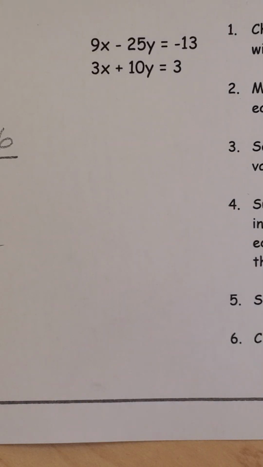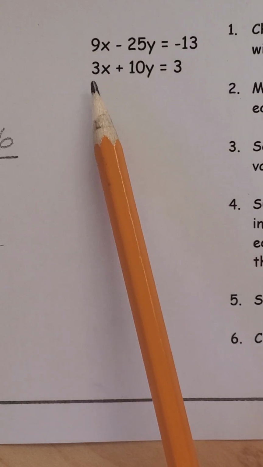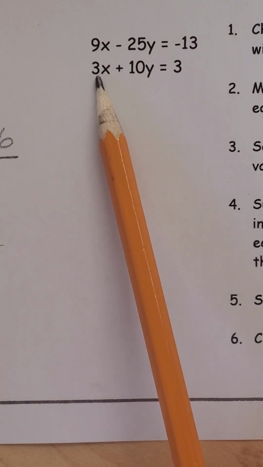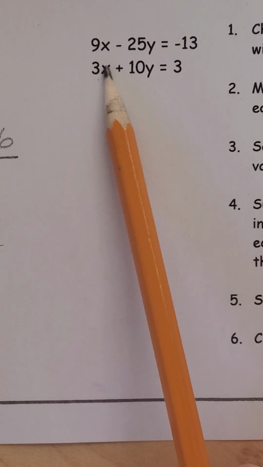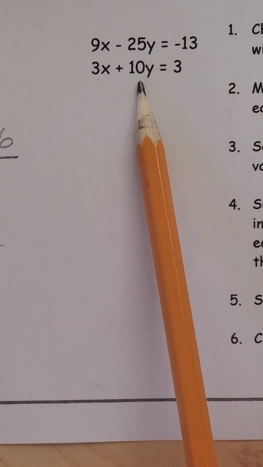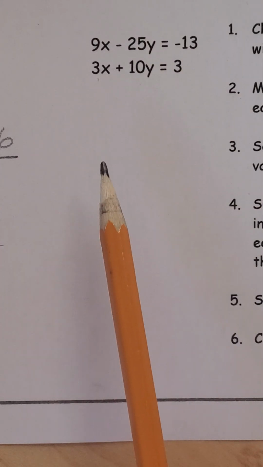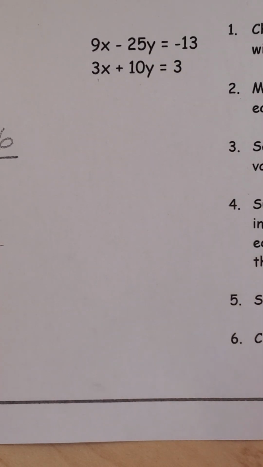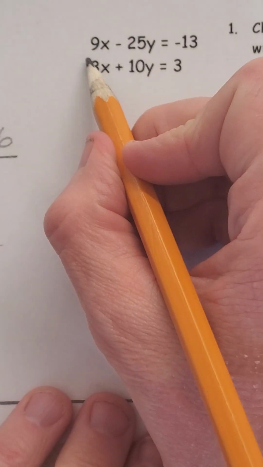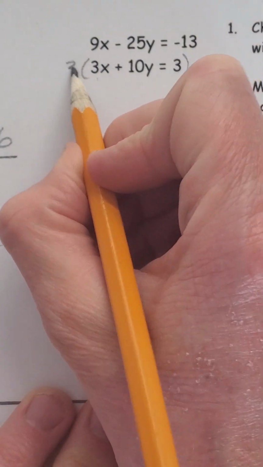Now here's an example where there's a slightly easier way we can do this, so it'll be one less step if we eliminate the x's over the y's, and that's because 9 will be the coefficient we use, so we'll only have to multiply this equation by 3. If I eliminate the y's, I'll have to multiply the top one by 2 and the bottom one by 5. However, it doesn't matter. So I'm going to multiply this one by 3.